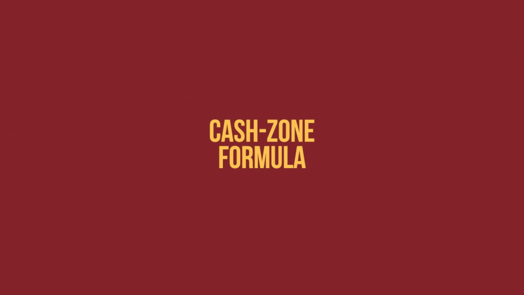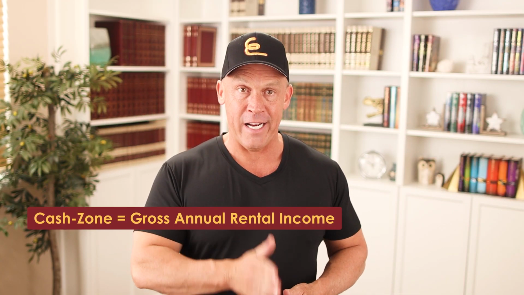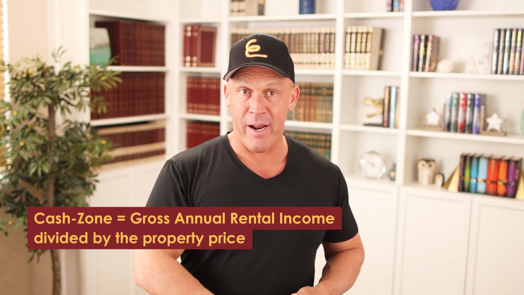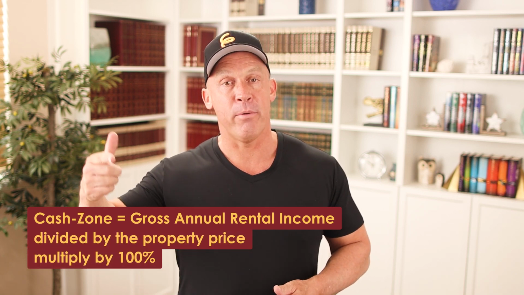So a respectable positive cash flow investment property in terms of a cash-on-cash return is a property that generates something in the ballpark of 8% or more. Second, the cash zone formula. So cash zone equals gross annual rental income divided by the property price multiplied by 100%. A good cash flow in terms of cash zone, you might have also heard it as the gross rent multiplier, is anything that is between 8 to 10% or more.